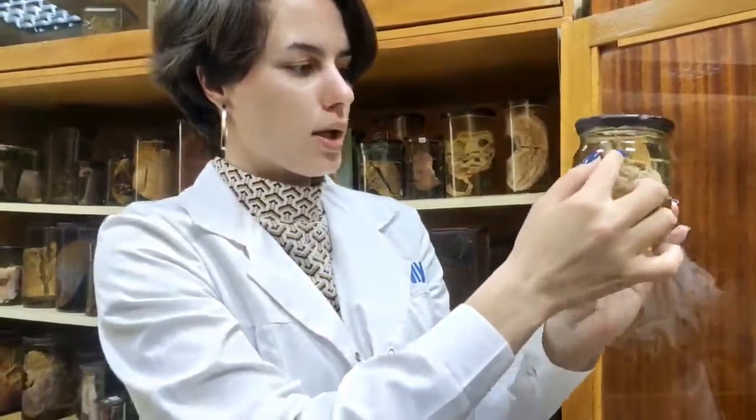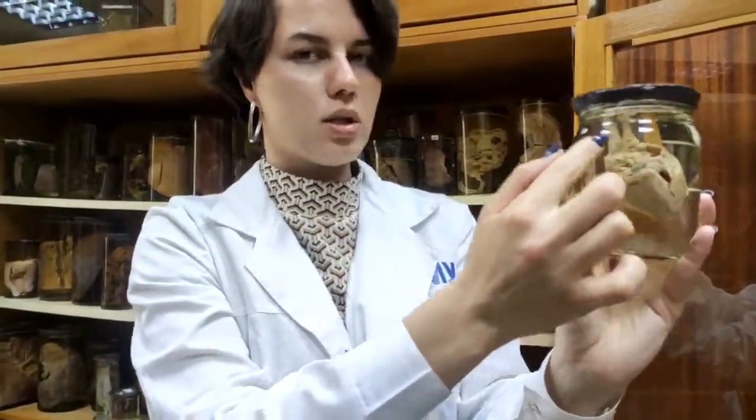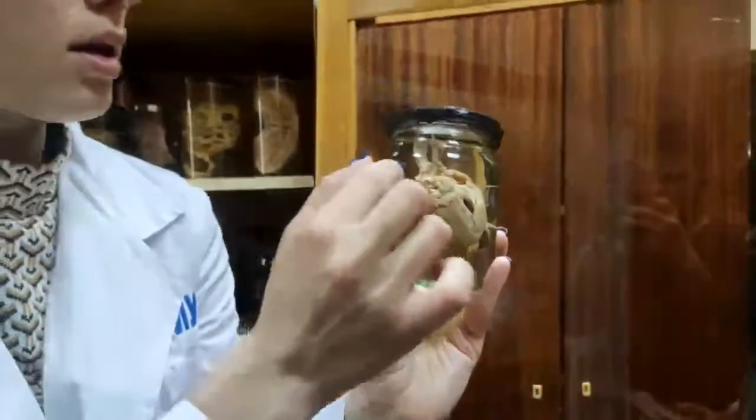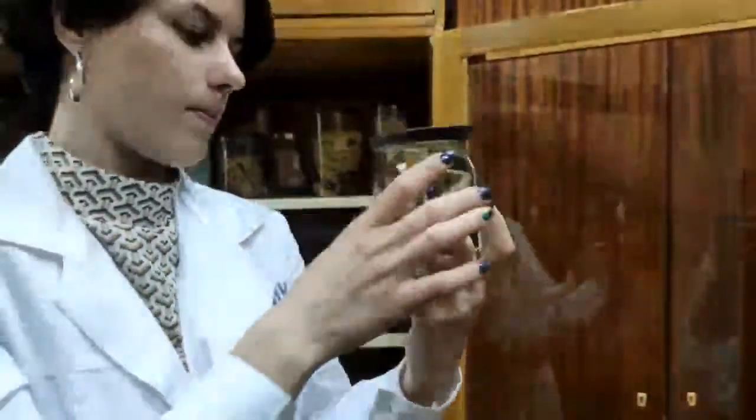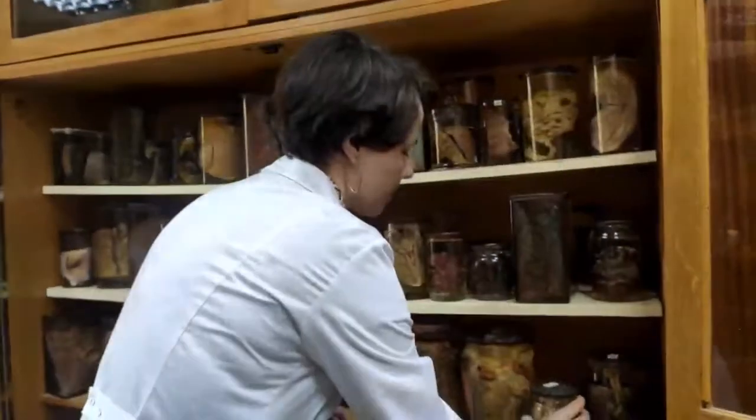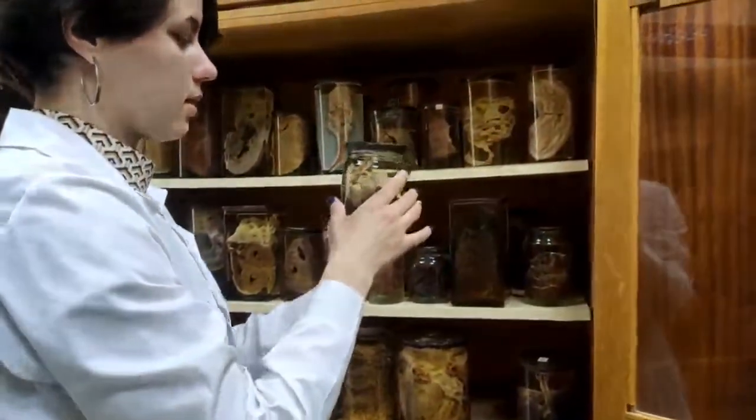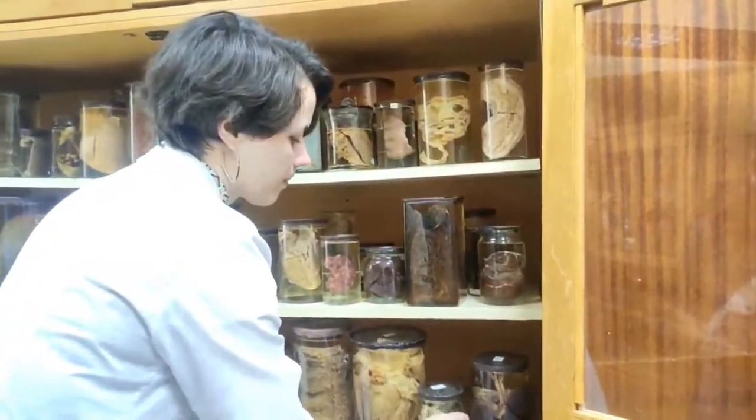And on the valve, you also can see this accumulation, vegetation. Can you see? This small polyp. Looks like polypus vegetation. Is it thromboendocarditis? Thromboendocarditis. Yes.